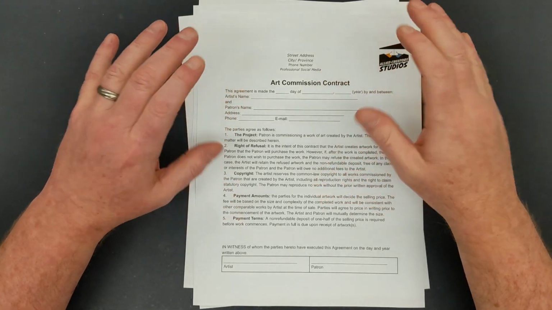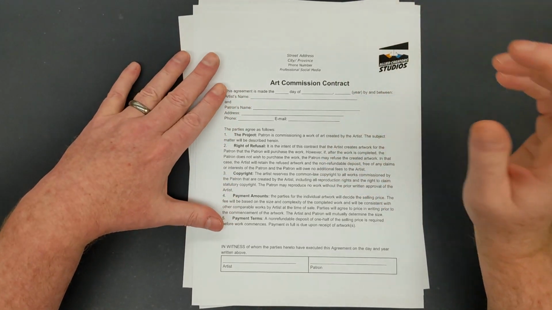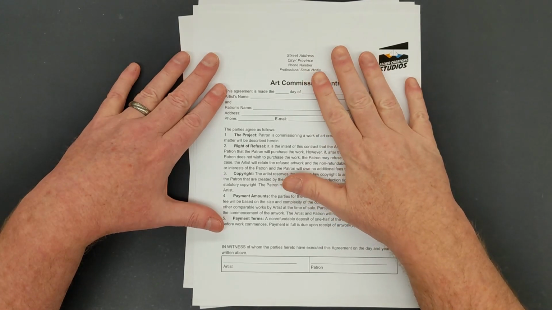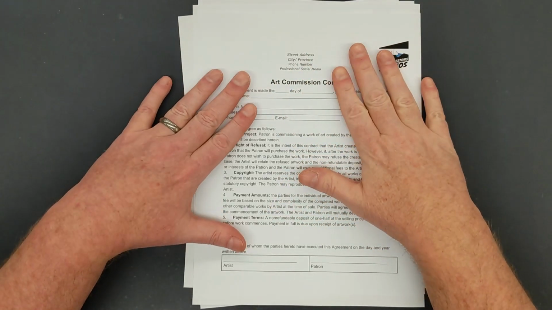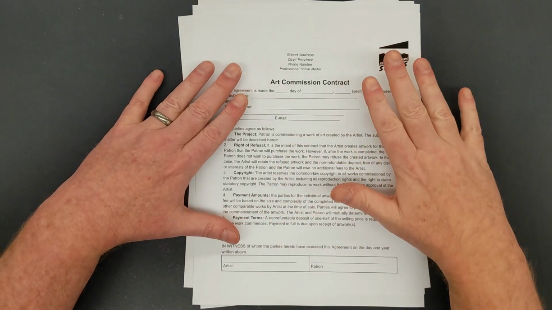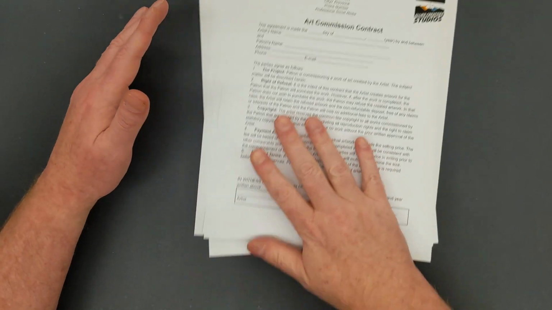Sorry, somebody's yelling across the way there. Just send me an email and I will send you this template and you can make it your own. I don't believe you have to create from scratch like I did. You can use my stuff as a template. I'm here to help you guys.